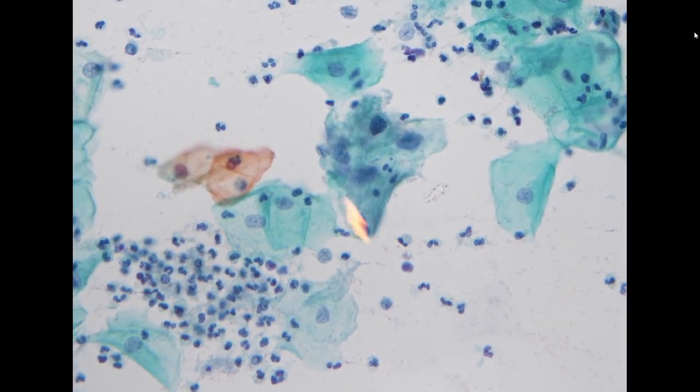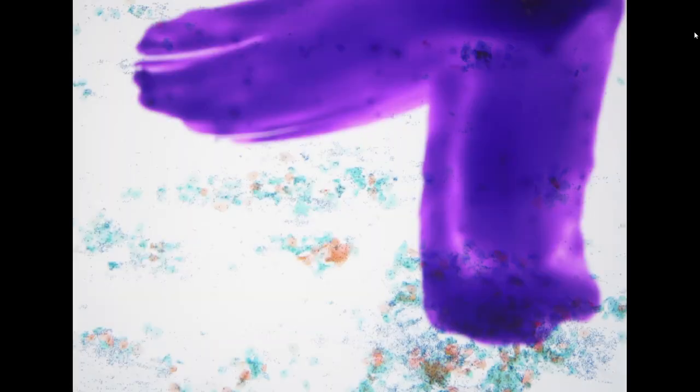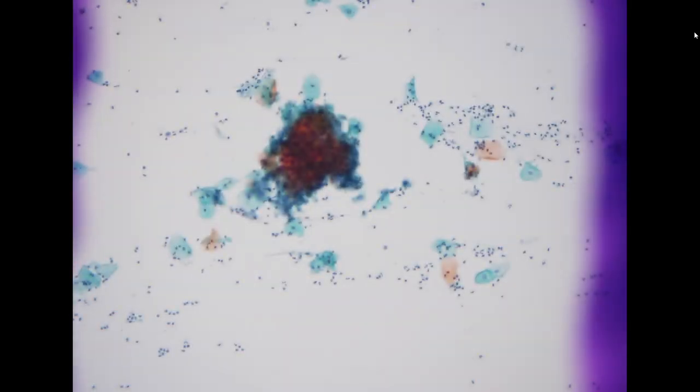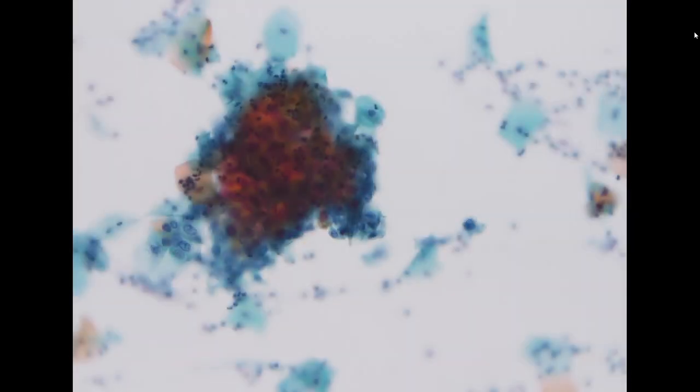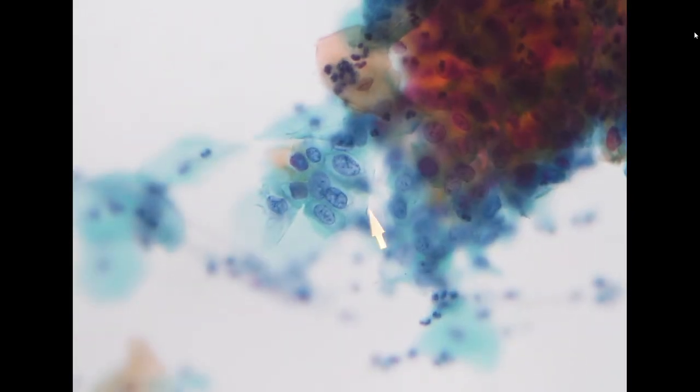So overall, you see some atypical cells, but it's a little bit difficult to just call it frankly dysplasia, like a CIN lesion. And here you see an even tighter cluster, which makes it a little bit difficult to appreciate the cytomorphologic features.